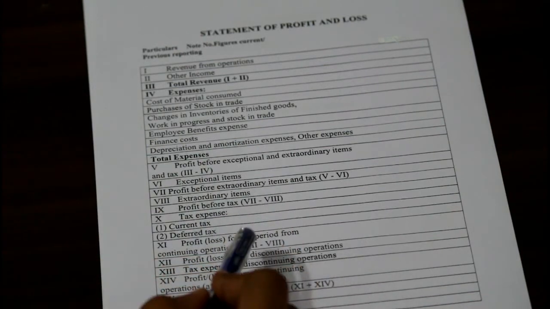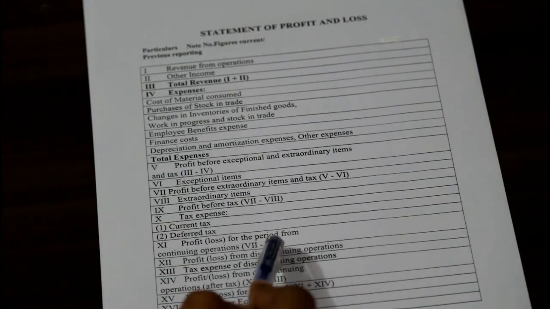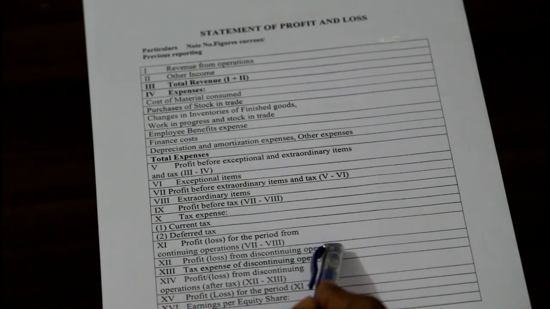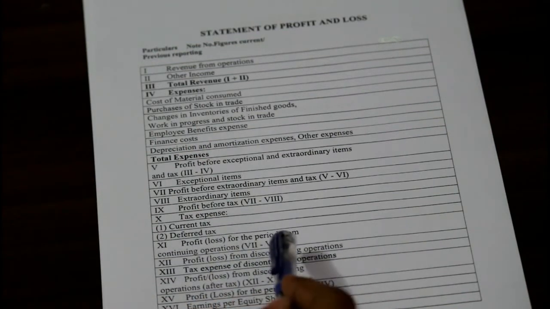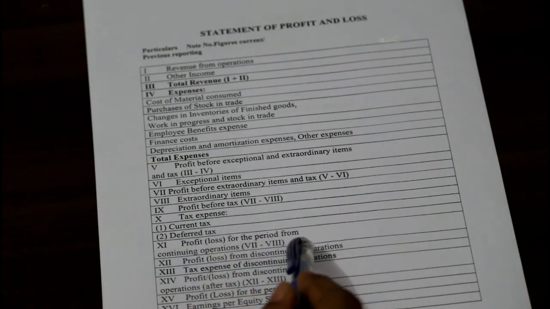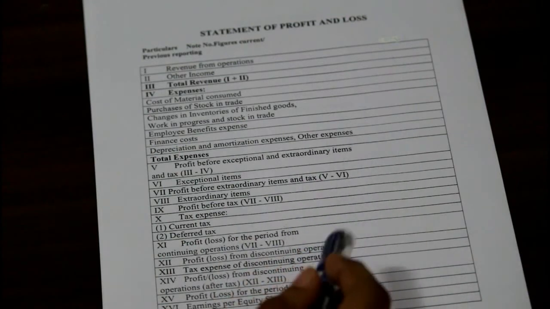That is the same thing as 7 minus 8 here. Then we get profit or loss from discontinuing operations. See, this is for continuing and this is for discontinuing operations. Generally the companies have continuing or discontinuing operations. These items will only come if it is mentioned in the trial balance or any adjustments while preparing the statement of profit and loss.